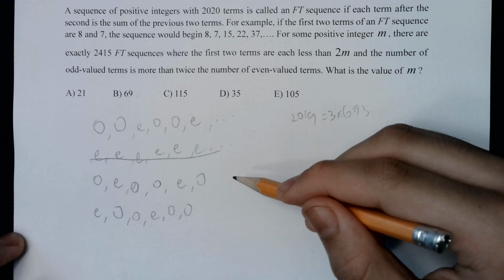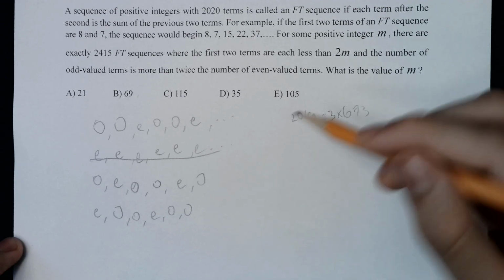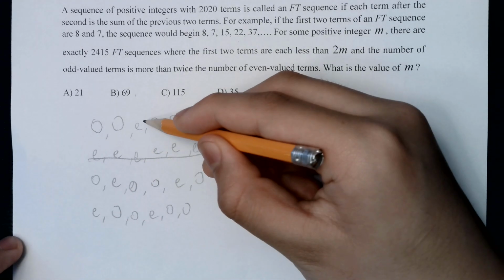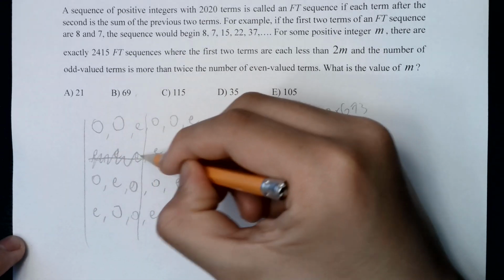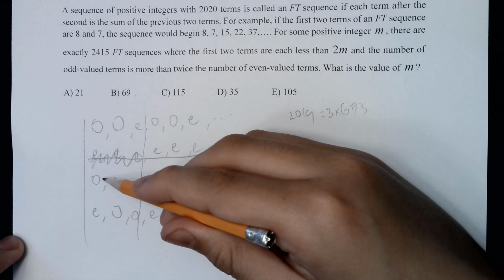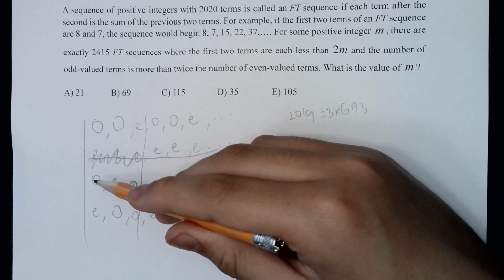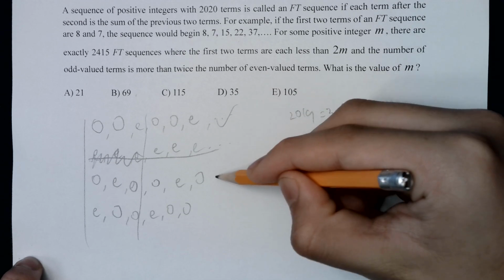The same logic can be applied to sequence number 3. In our pattern, it'll be the same thing as the first. You can see the core of the pattern, so just ignore the second one. As you can see here, it begins with odd, and then even, and then odd. Since the first term is going to be odd, it will also apply. So these two both work.